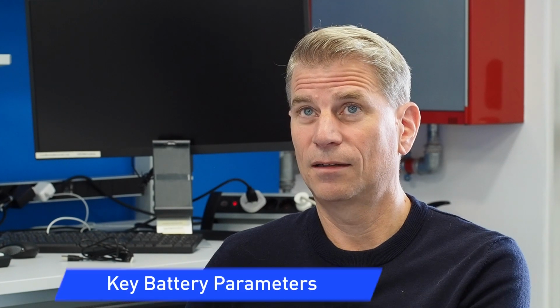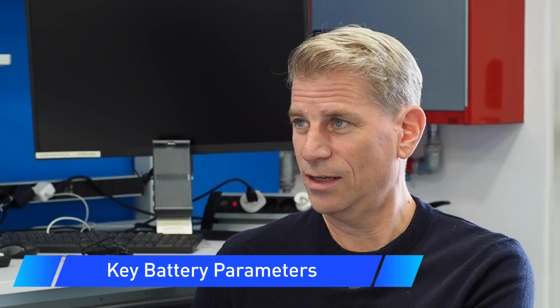So how about as the battery ages, things change, right? So how does that get handled? This is the state of health parameter that everyone knows tracks the age, right? This state of health parameter tells you the degradation of your battery.